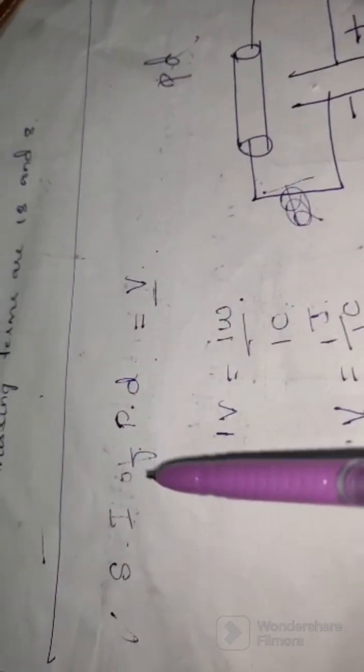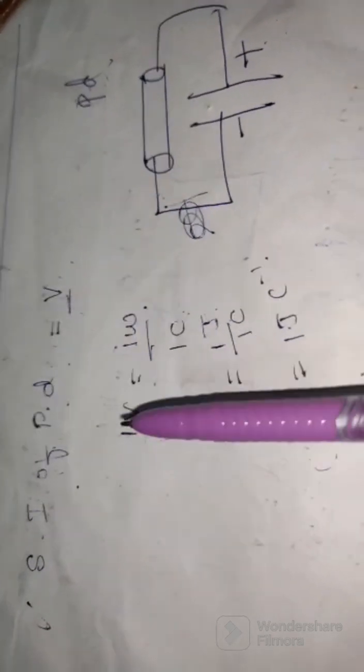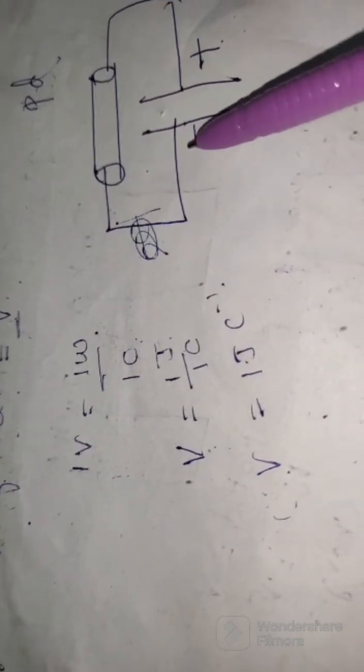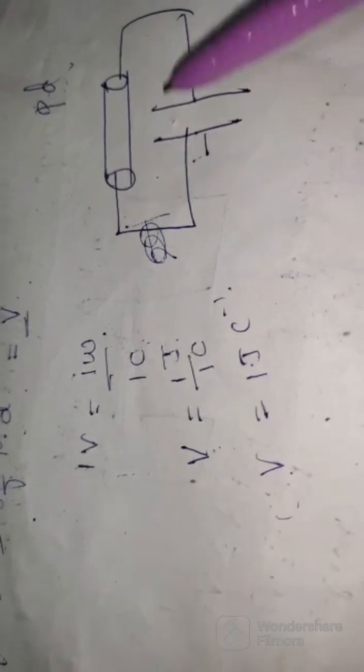We know that the SI unit of potential difference is volt. So what is 1 volt? 1 volt is the potential difference between 2 points in a current carrying conductor where 1 joule of work is done to move 1 coulomb of charge from one point to another. This is known as 1 volt.